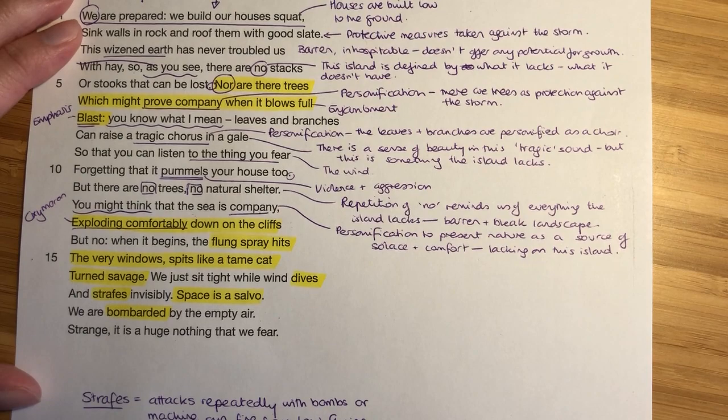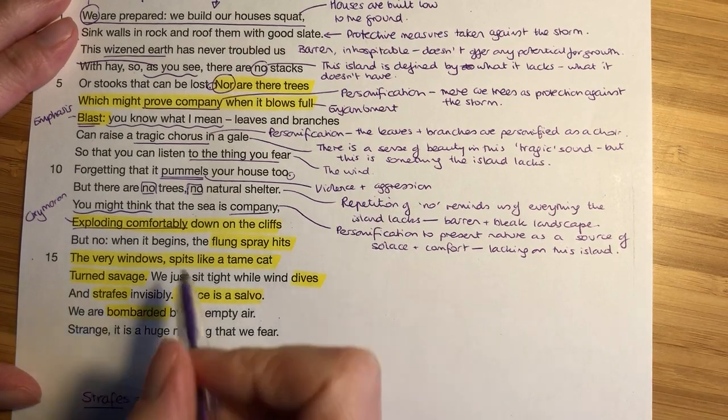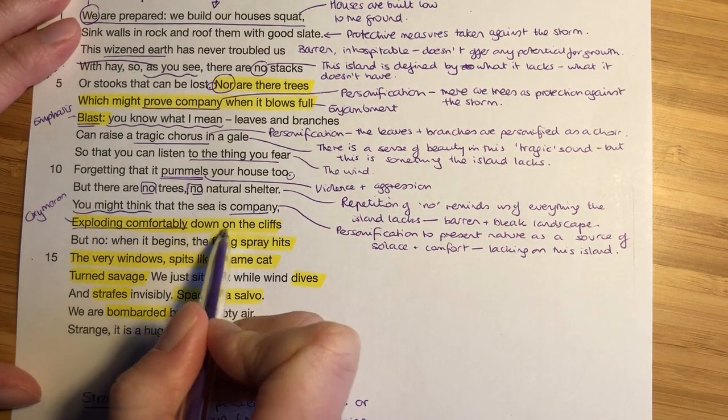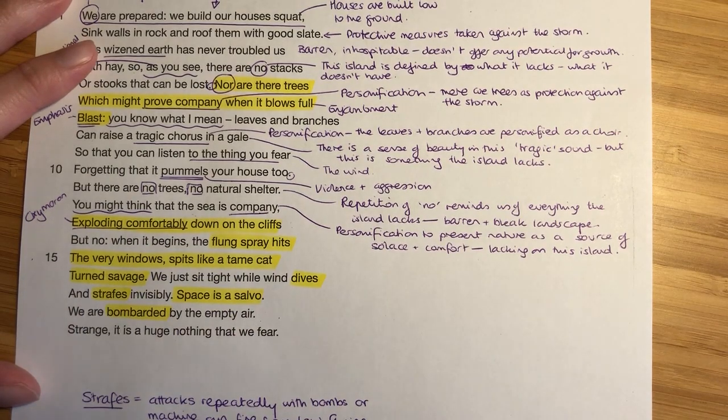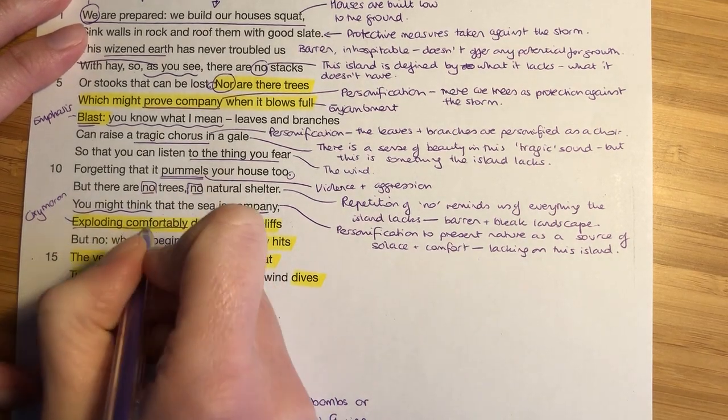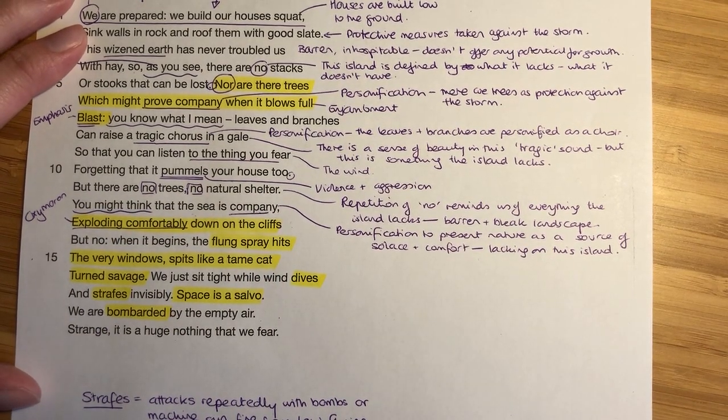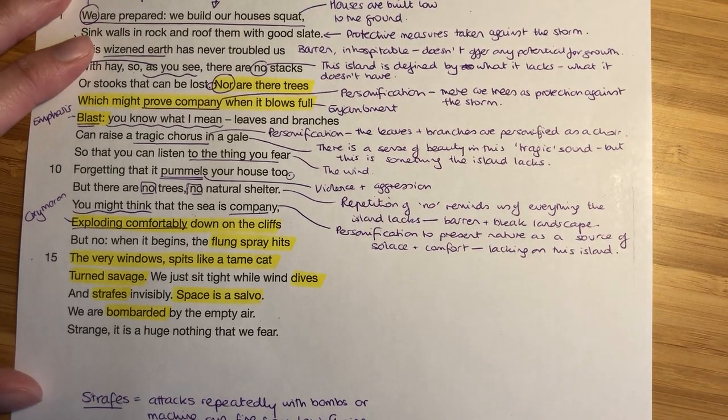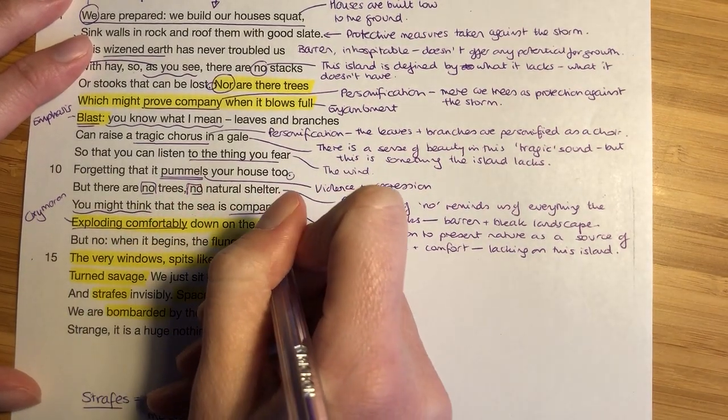So this creates that impression that perhaps for the sea to be exploding comfortably down on the cliffs, it's exploding at a distance, not in a way that's going to hurt us or harm us or affect us. It creates that impression that we can enjoy these things when they aren't too up close and personal. Exploding comfortably down on the cliffs.